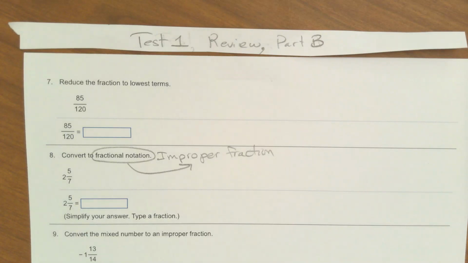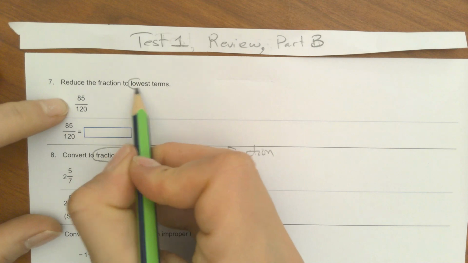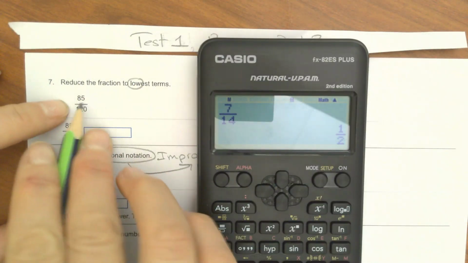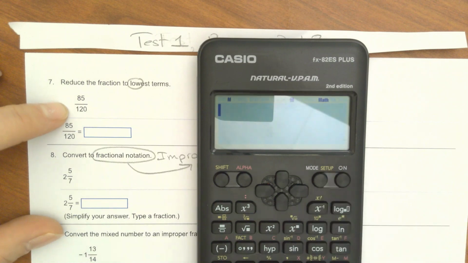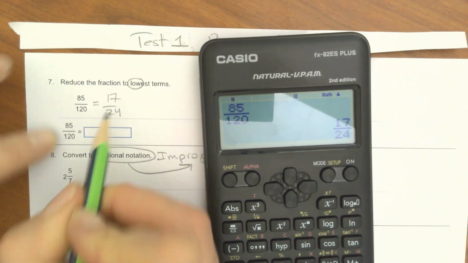So we're doing test 1 review part B, question 7. Reduce the fraction to lowest terms. So that means represent this fraction just using smaller numbers. So that's the same as 17 over 24.